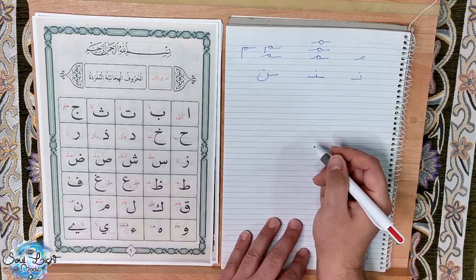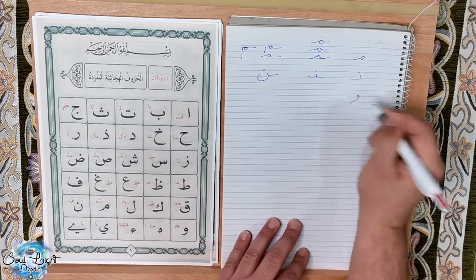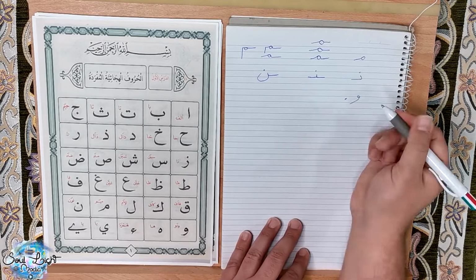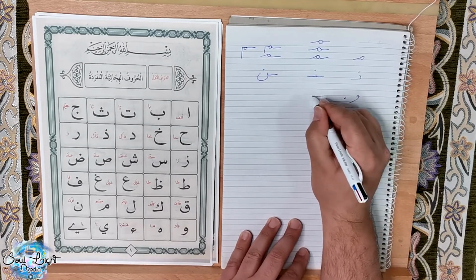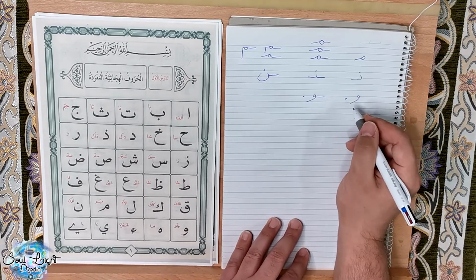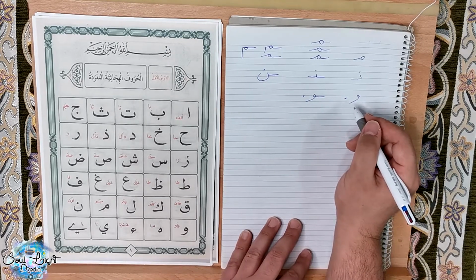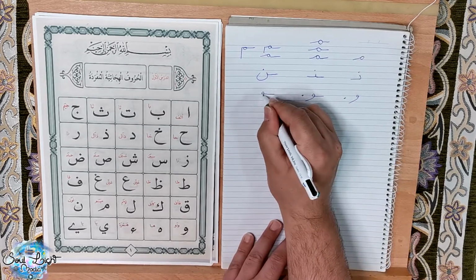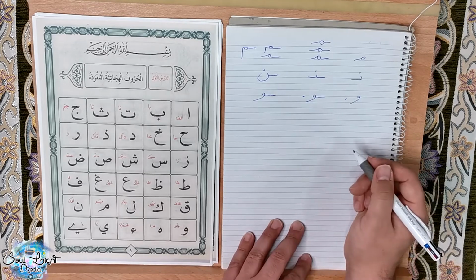The same sequence. Now, waw, beginning of a sentence, it does not connect to the next letter. Waw in the middle of a sentence, it can connect from behind, but it cannot connect to the next letter. Just like alif, ra, za, dal, dhal, waw, all the same rule. And at the end of the sentence, there we go.